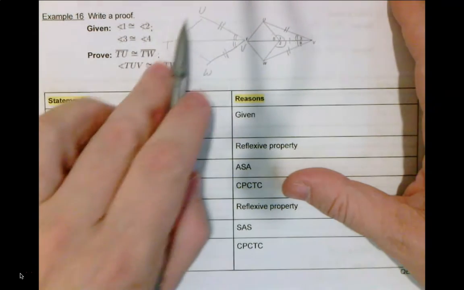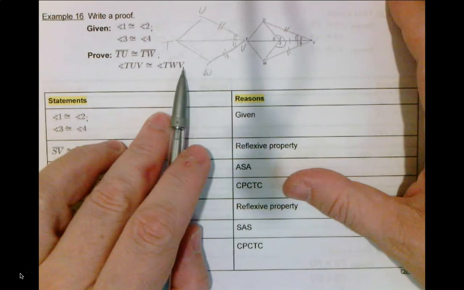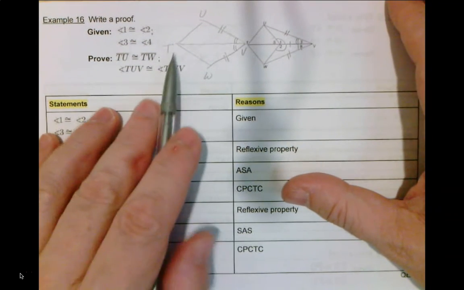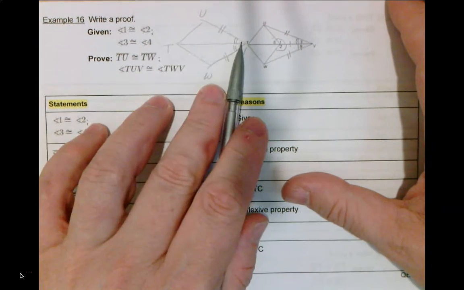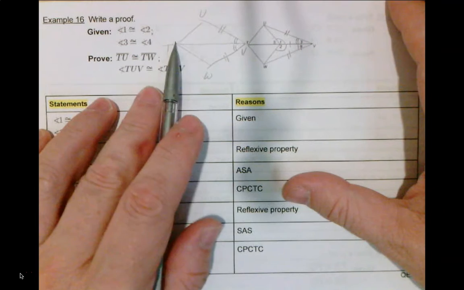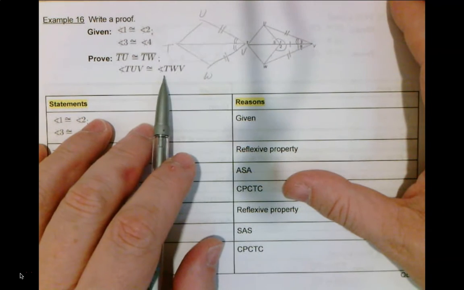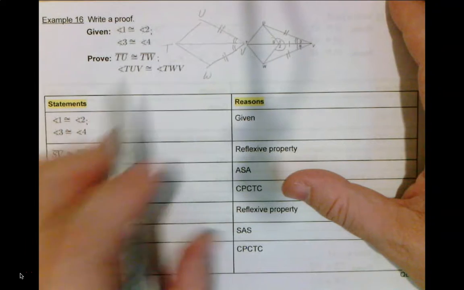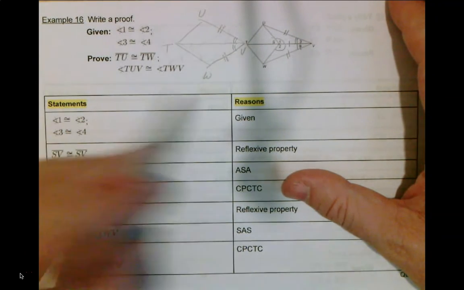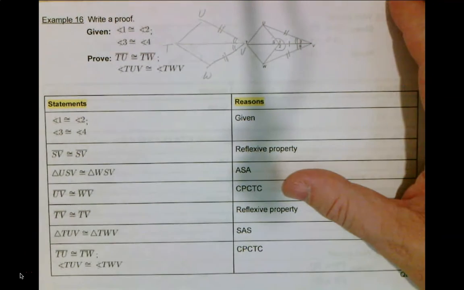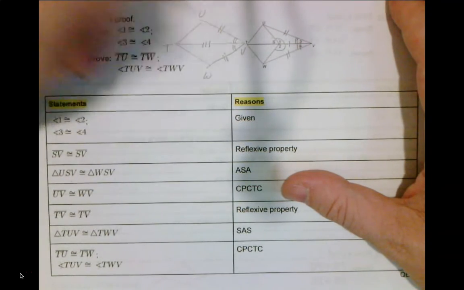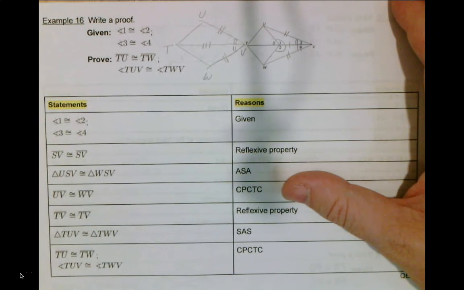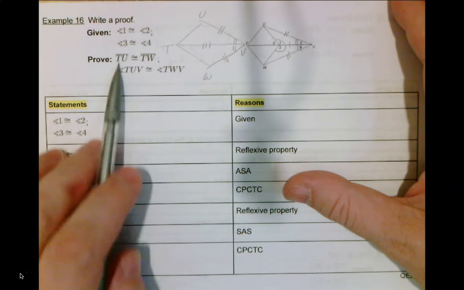Now when we look at these two triangles, and again I did this on purpose, because it has angle TUV in it and angle TWV in it, which are the two angles we're trying to prove congruent. And it's got TU and TW, which we're also trying to prove congruent. If we look at this diagram, you have to see side angle side at this point in your geometric careers. You've got to recognize this as side angle side. CPCTC is going to get us the rest.